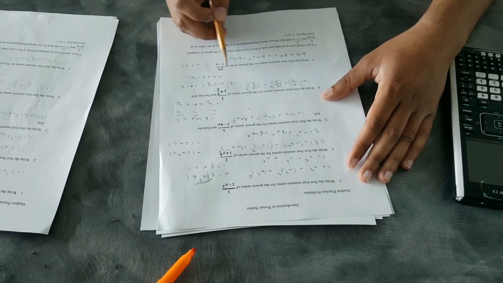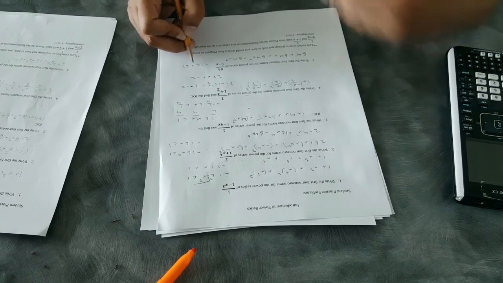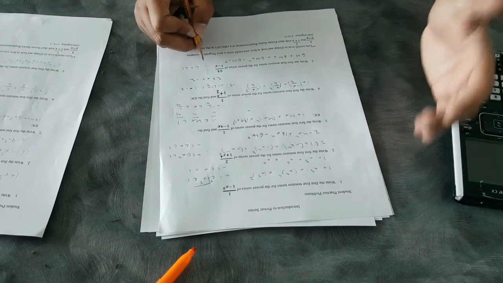And then here we just pull out the 64, and then our terms will just be x, since it's just a regular base series multiplied by 64. So our interval of convergence would be negative 1 to 1.